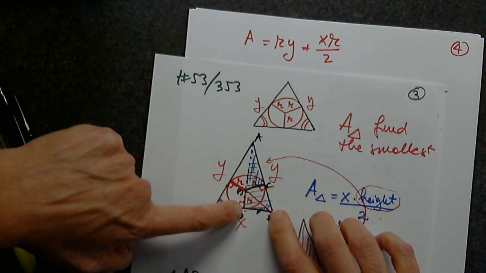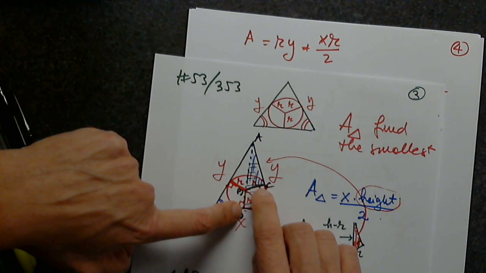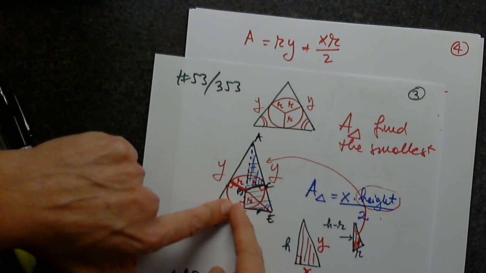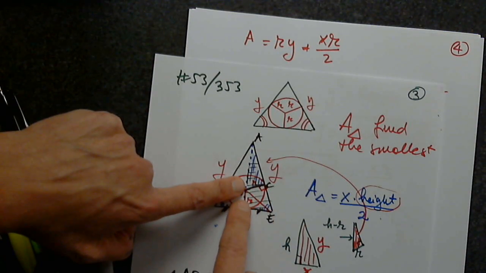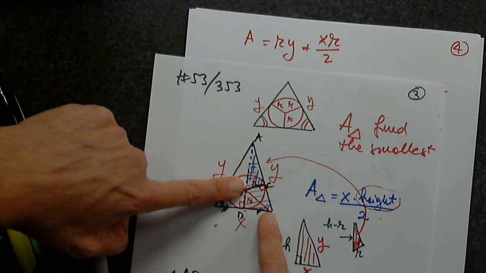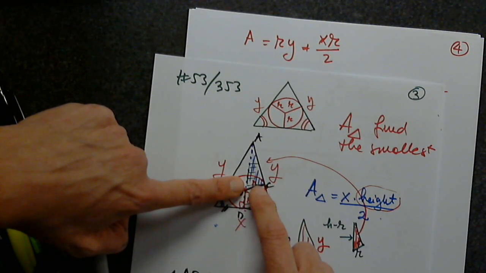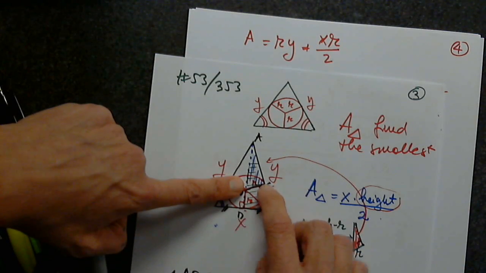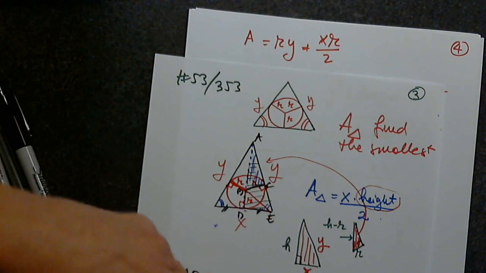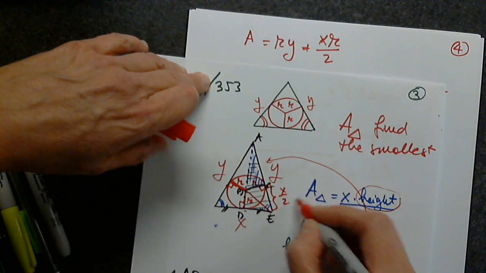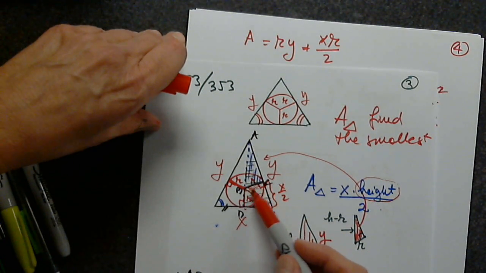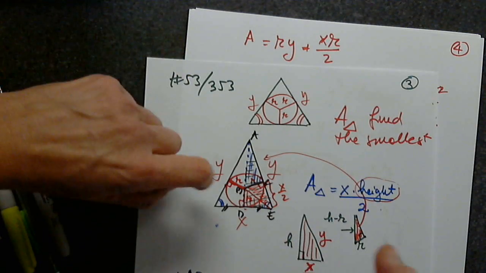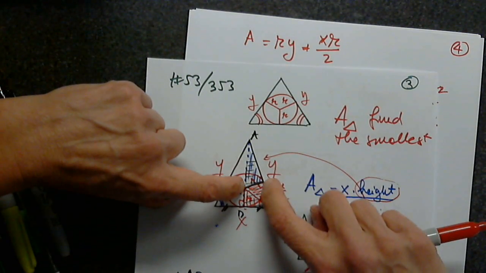This piece is x over 2. This is the radius. This is the radius. So this and this is a common piece. They have two equal legs because they are both right triangles. So if this is the same and this is the same and this is the same, these two pieces must be the same, right? So this triangle, this triangle, and this one, this is the radius.